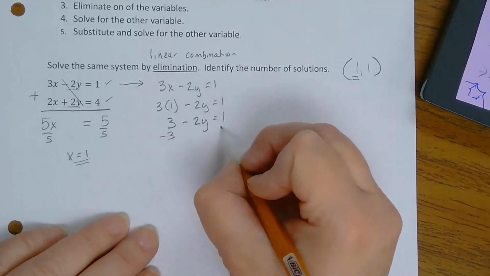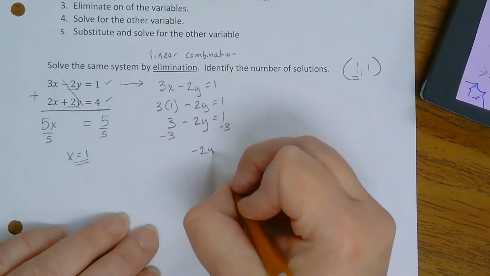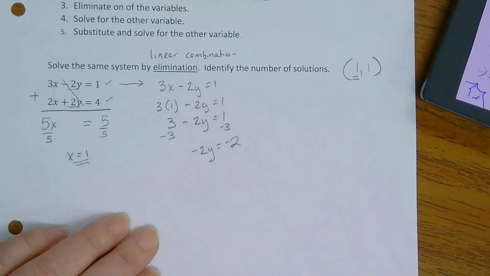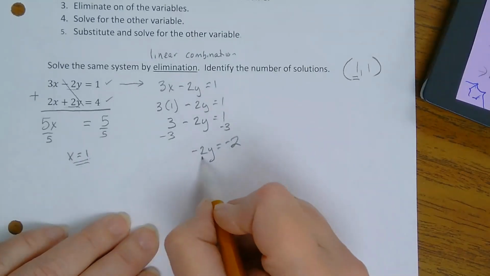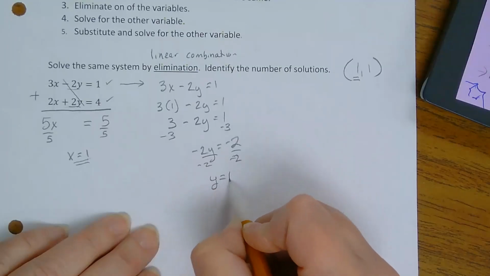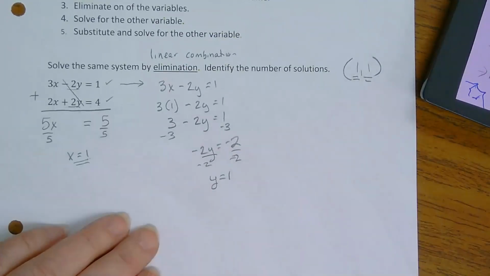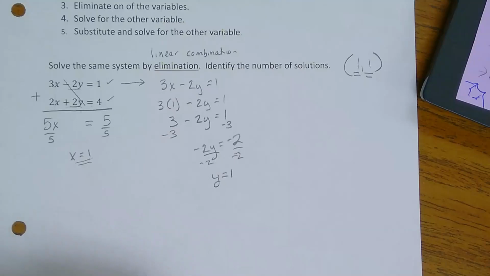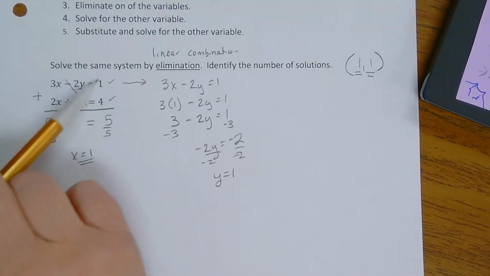Subtract 3 from both sides. So I get negative 2y equals negative 2. Divide both sides by negative 2, and y equals 1, which is exactly what we got with graphing. But this time we used the elimination method, or the linear combination, which means you stack them and you add.